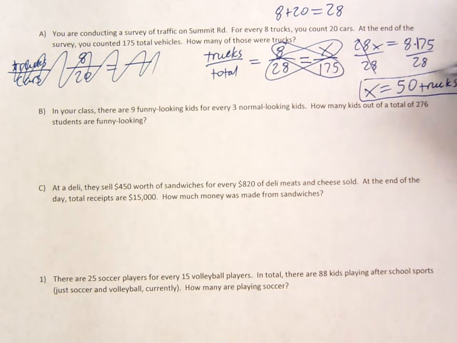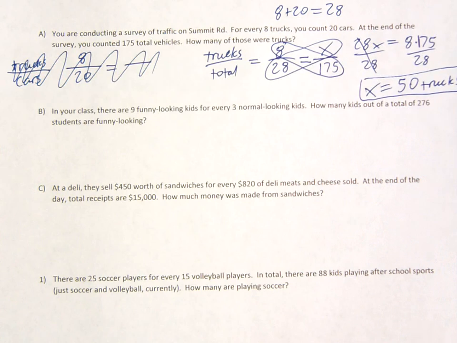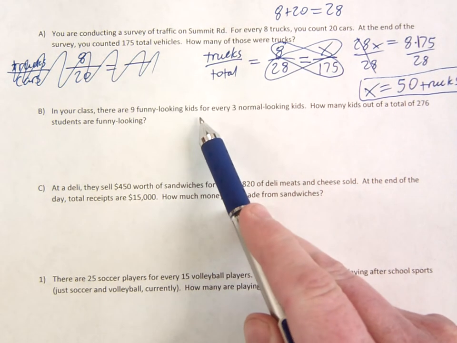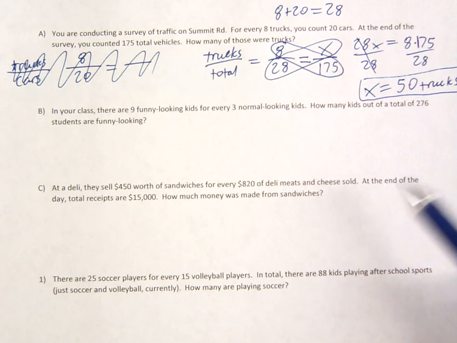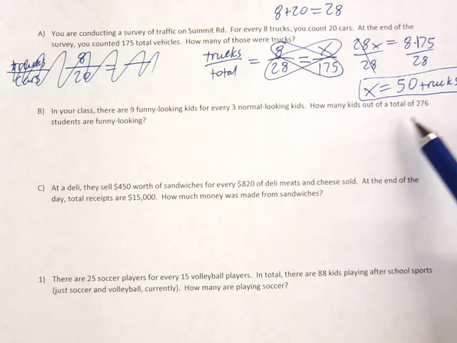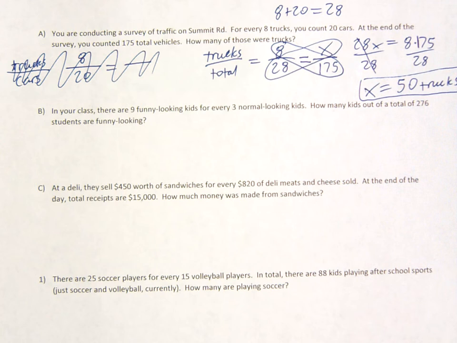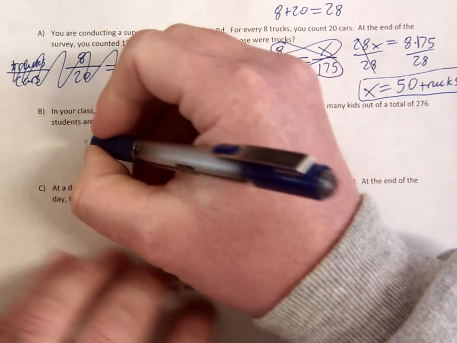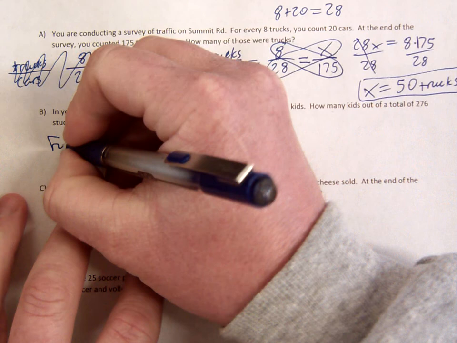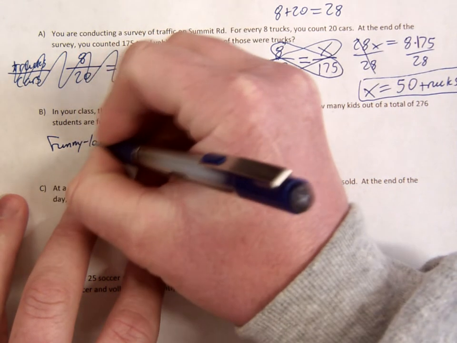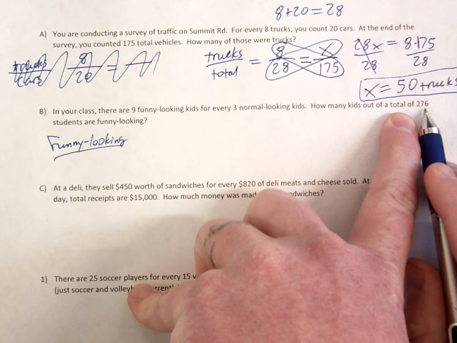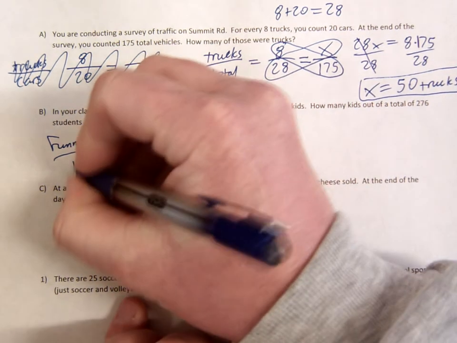Alright, let's see if we can identify the total first thing in this next problem. So in your class, there are 9 funny-looking kids. You know who you are. For every 3 normal-looking kids. How many kids out of a total of 276 students are funny-looking? So let's start with the thing that we're trying to find out. That's the number of funny-looking kids. And we'll put that on the top. So funny-looking will be my numerator. And then this time, because we have a total number of students, we're just going to put total on the bottom.